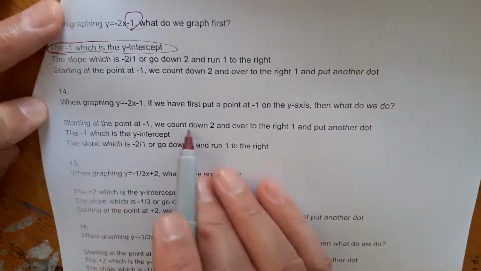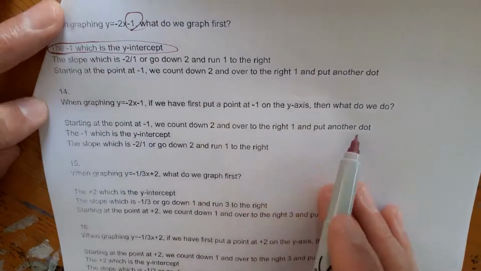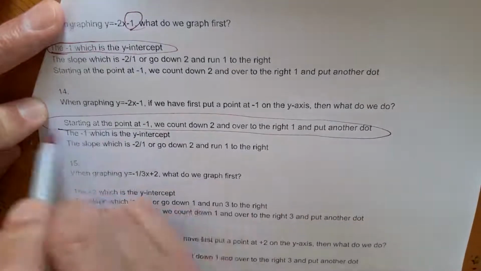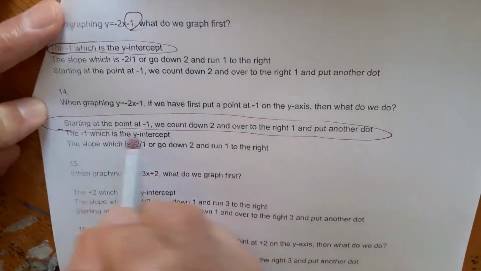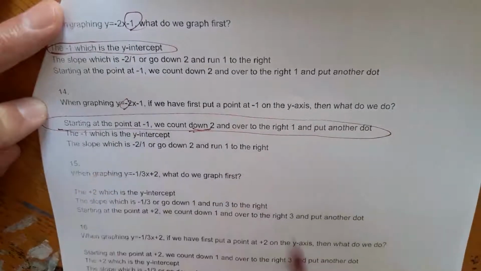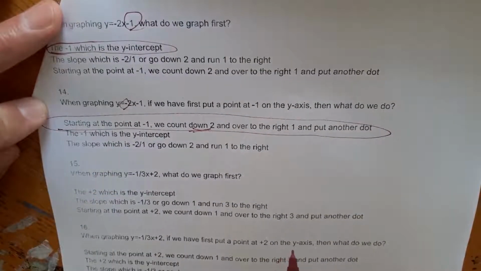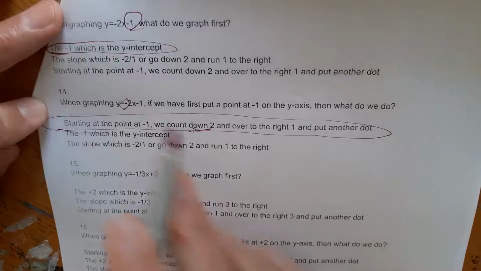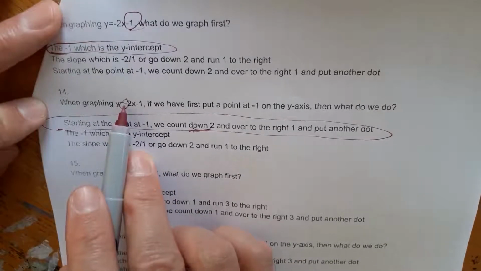Starting at the negative 1, we count down 2 over 1 to the right and put another dot. Why did you go down 2 this time, you guys? We count down 2 because it's negative, right? So you go down 2 over 1. It's still rise over run, but a negative tells you not to rise, but to go down.